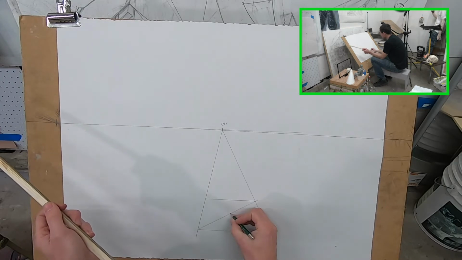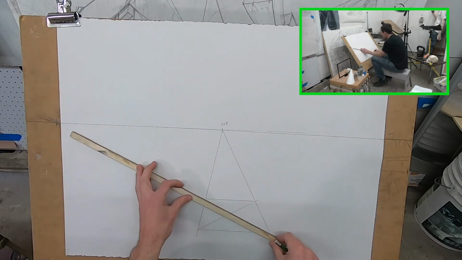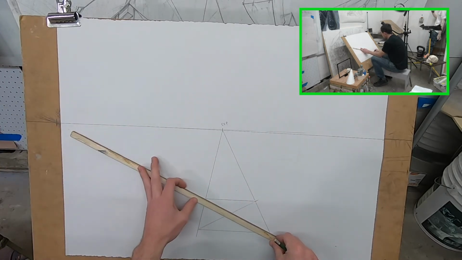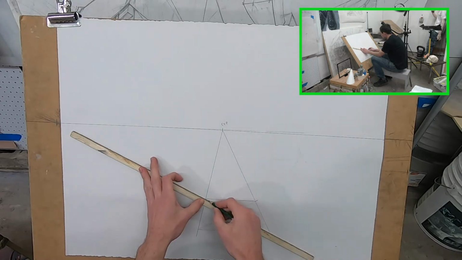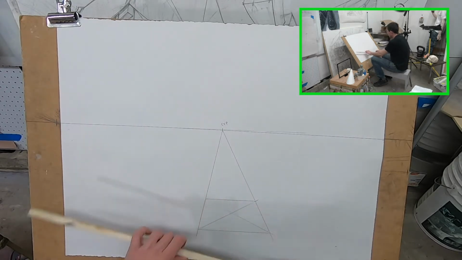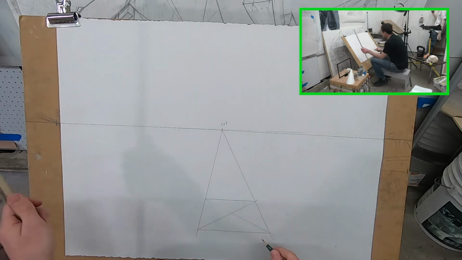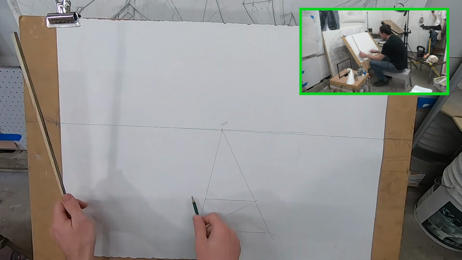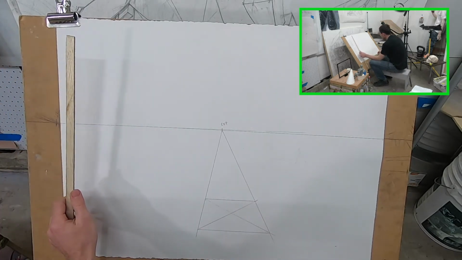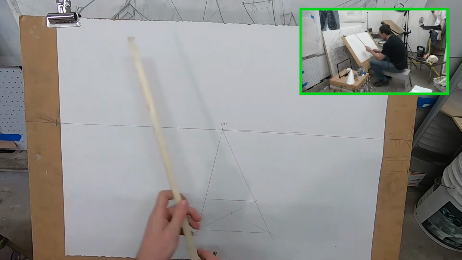First, what we'll do is we'll find the center of our ground square. And to find the center of any square or any rectangle, you can just do 2 diagonal lines corner to corner. That gives us the center.